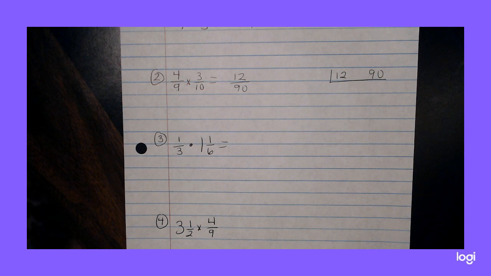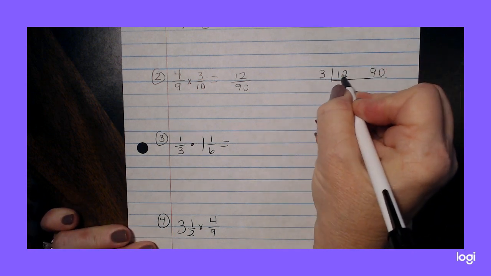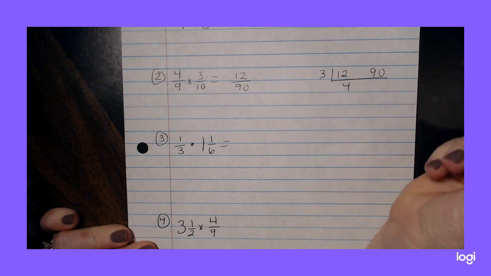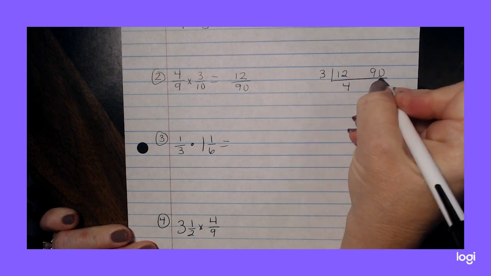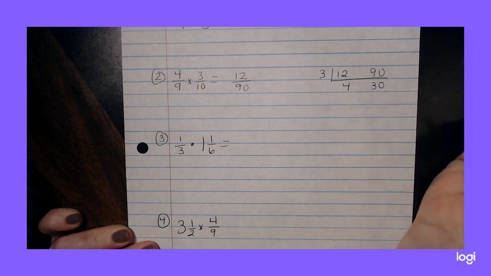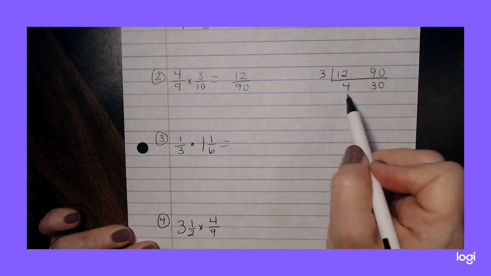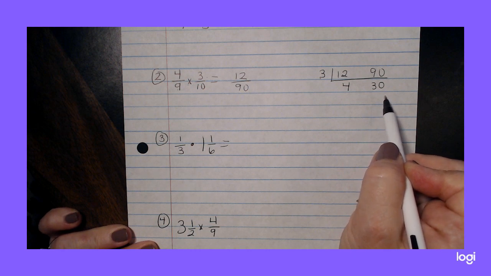Well, let's see. I know that 3 goes into both of them, so let's go ahead and do 3. 3 goes into 12 4 times, and 3 goes into 90 30 times. Because 3 times 4 is 12, and 3 times 30 is 90. Let's look at these two now. Can I go any smaller? Oh, sure looks like it.